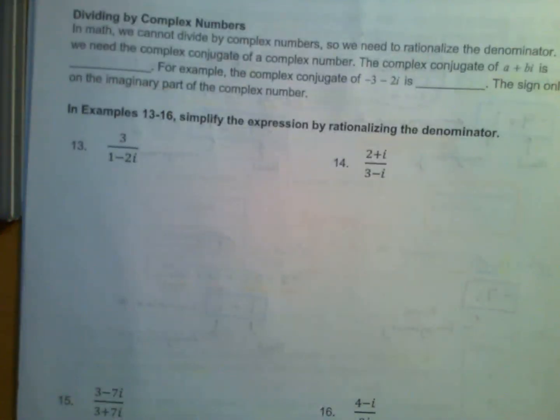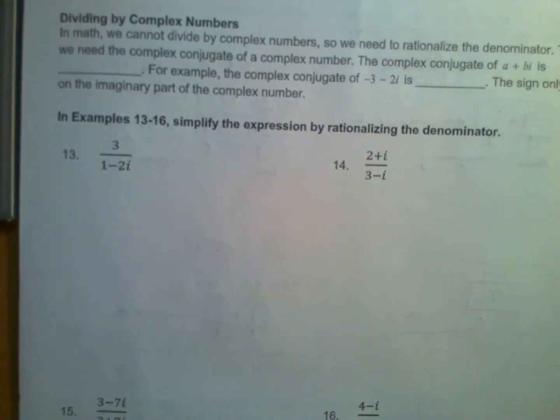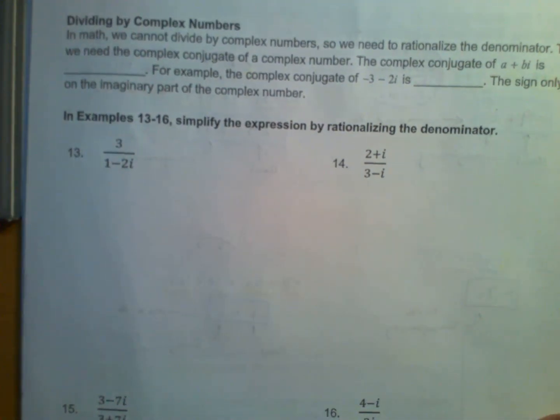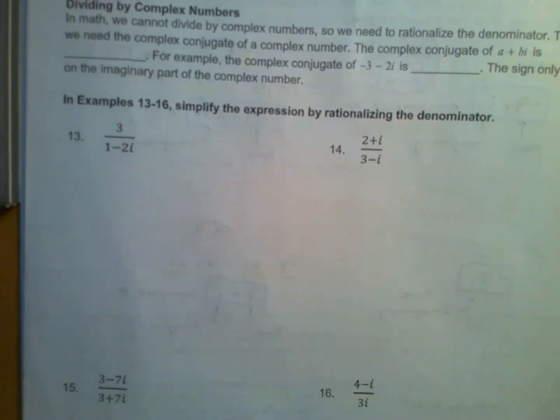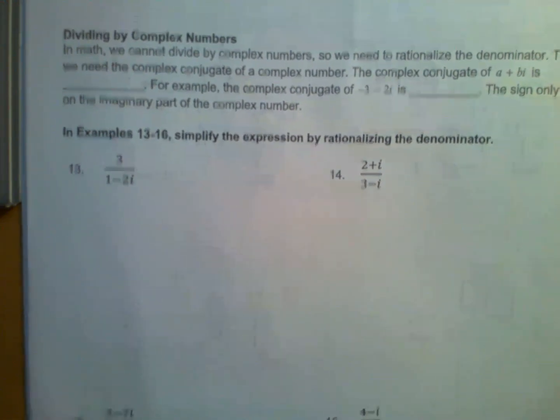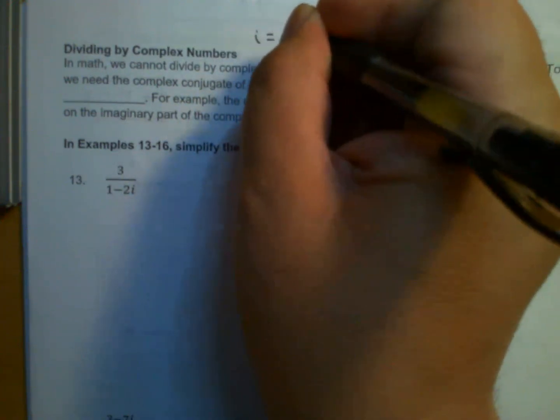Well, same situation coming up here again. When you look at our notes on page 46, it says dividing complex by complex numbers. So it says in math, we cannot divide by complex numbers. Now, there's a reason for that. Remember that a complex number, the i, technically represents a square root of -1.